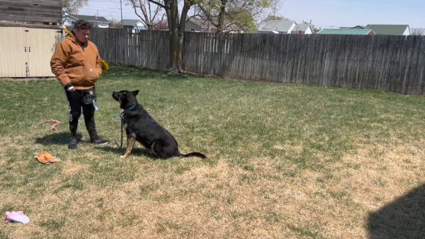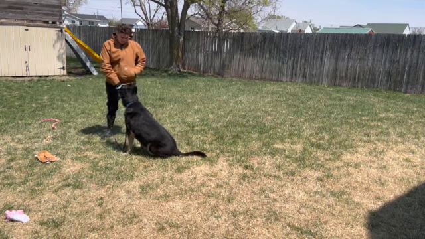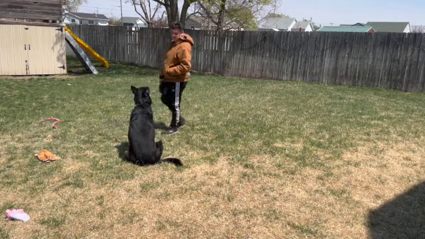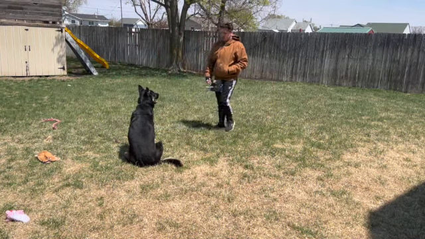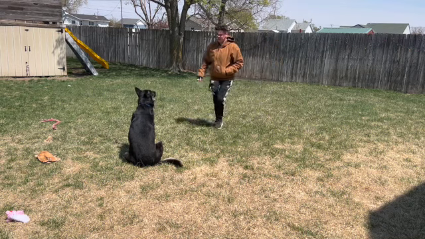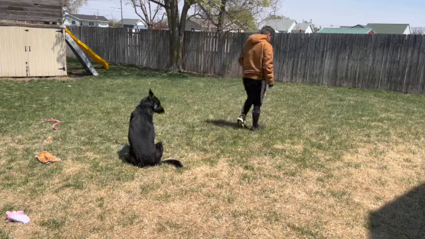But once you've got a certain amount of training in, you want to start doing their stay by backing away, facing them at first for their stay, then going away not facing them.